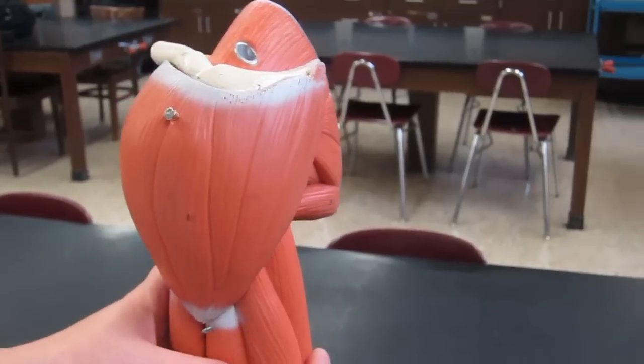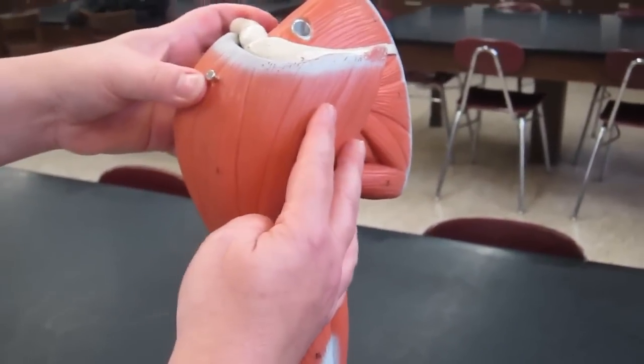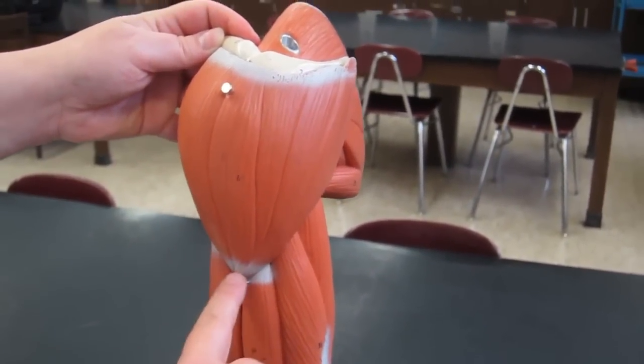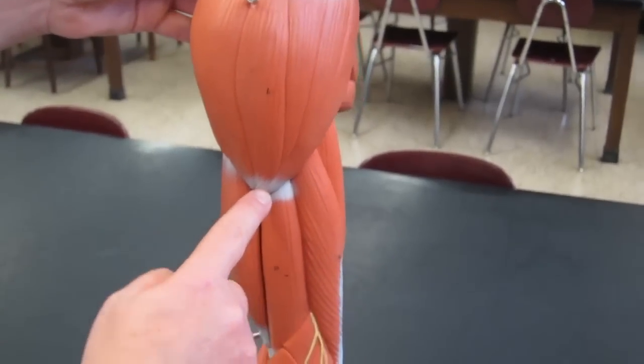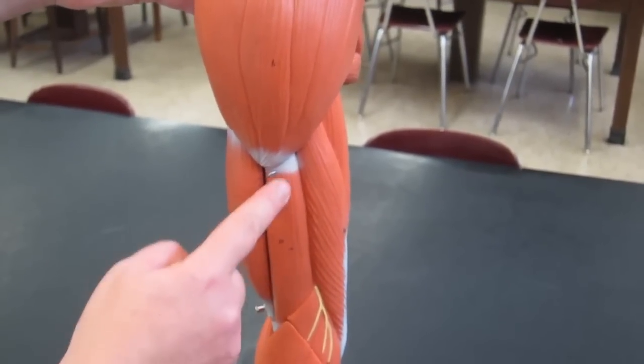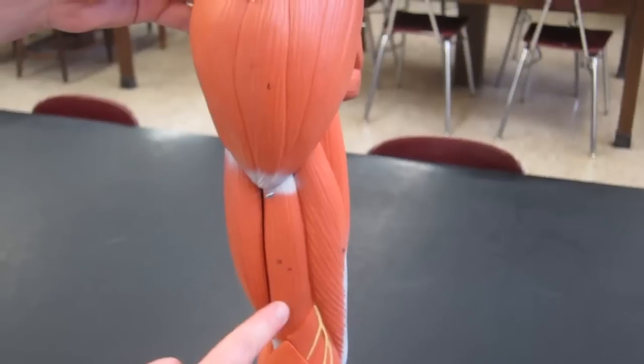Okay, now I'm going to remove the deltoid. Actually, before I remove the deltoid, I'm going to draw your attention to the fact that where the deltoid comes to its insertion point, it's actually pointing to this muscle here. And this muscle is the brachialis muscle. Okay?